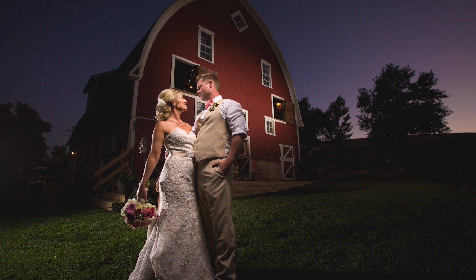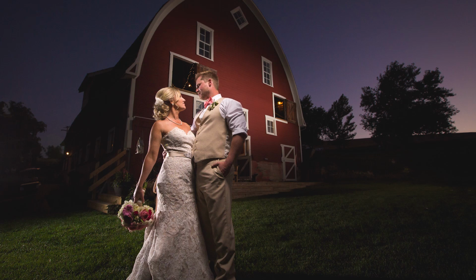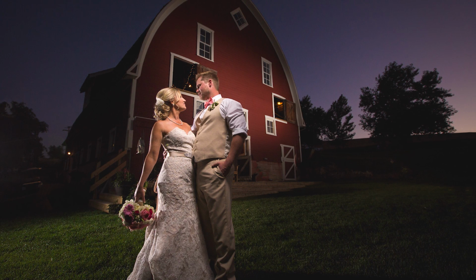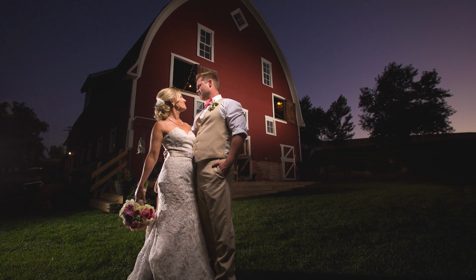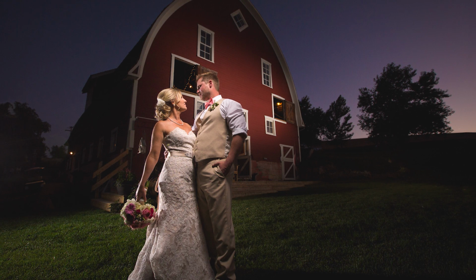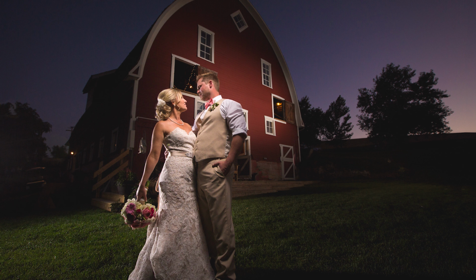And then I had a second speedlight illuminating the face of the barn, because you can't just have the dark barn in the background because it's just going to look like a big ominous blob. So I needed to illuminate the front side of the barn to show, hey, this is a barn. And then the third speedlight is basically just adding a little bit of rim light, backlighting the couple a little bit. It's off camera left, another bare speedlight.